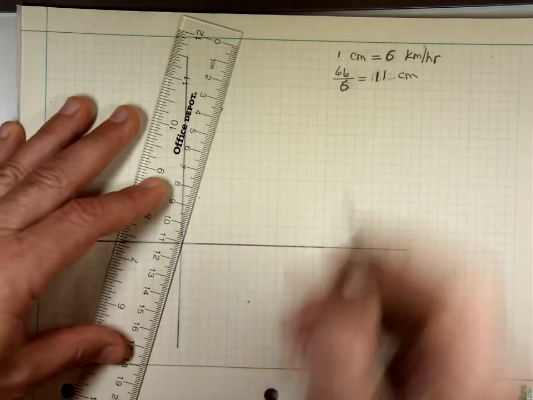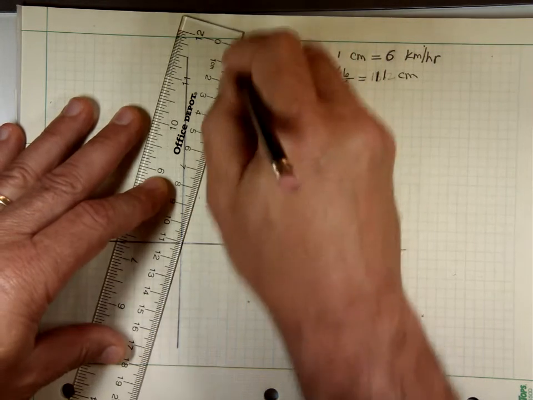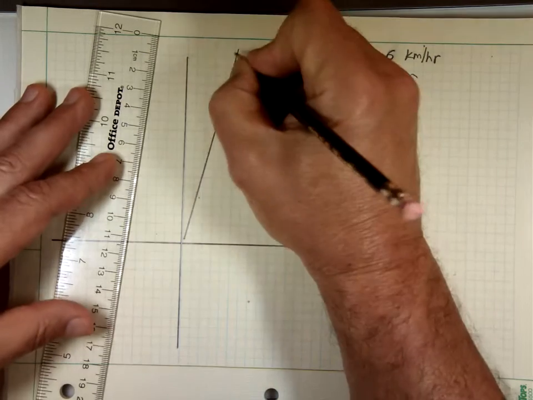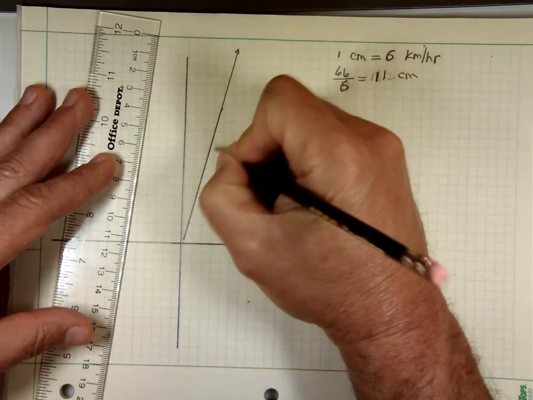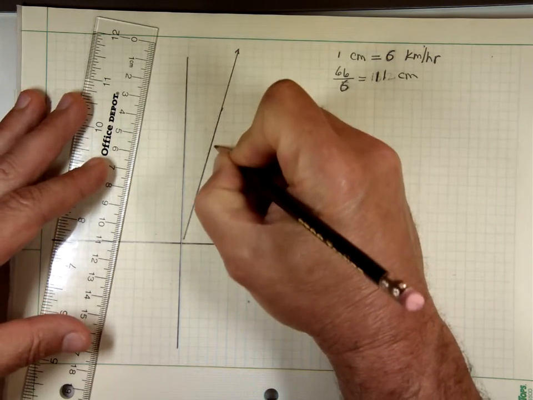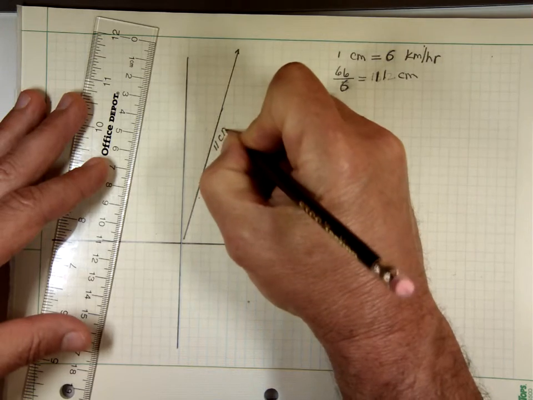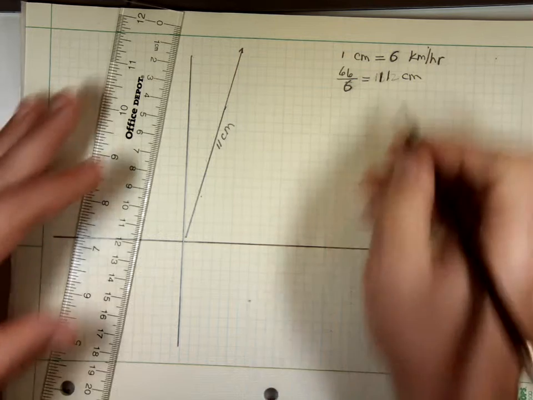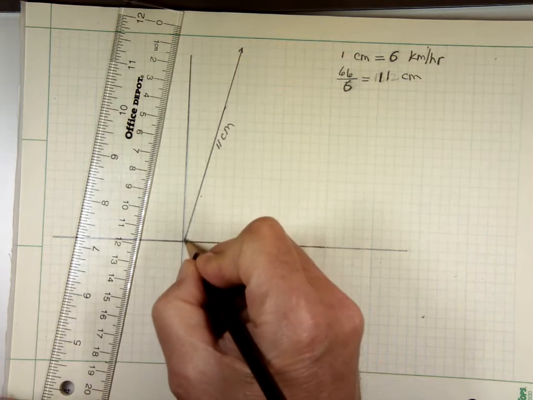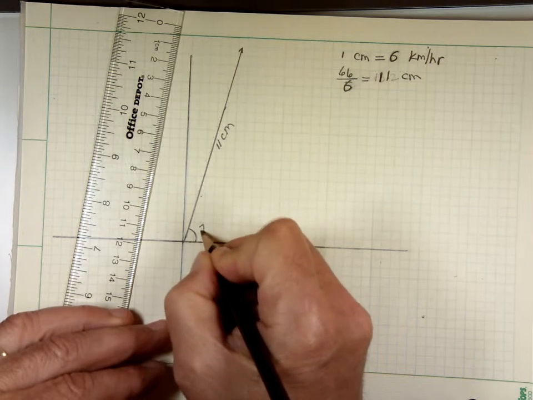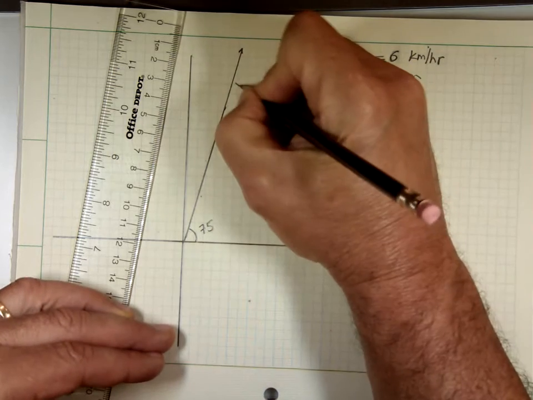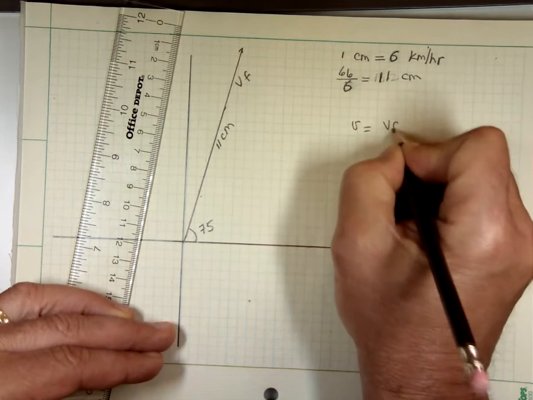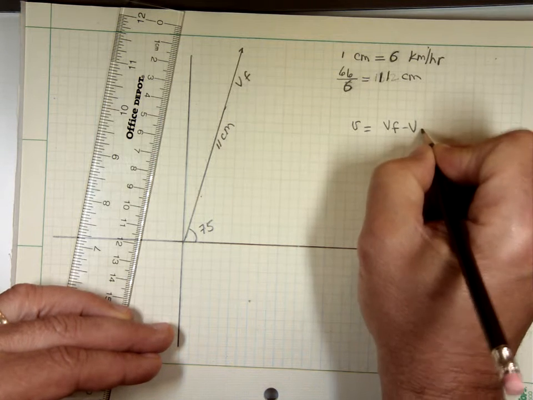So that's the first vector. That's 11 centimeters long, at an angle of what, 75 degrees we said? That's the final. It says find delta V, which is V final minus V initial.